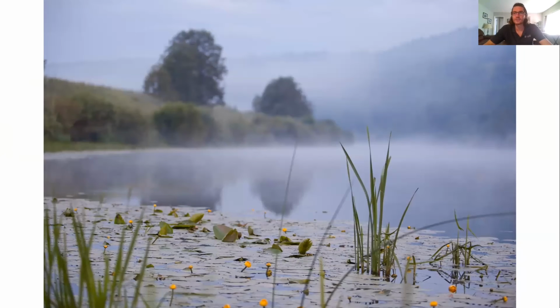Has anybody ever been outside in the morning and seen a lot of fog rising up off of a wetland, such as this pond in this picture? It's pretty cool looking. It can look a little spooky, a little mysterious, but there's something very cool happening actually. And what that is, is this idea that depending on what season it is, water is really good at maintaining temperature. So water won't change temperature as fast as the air will.